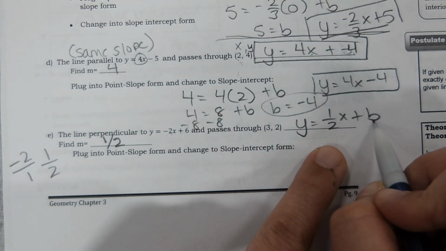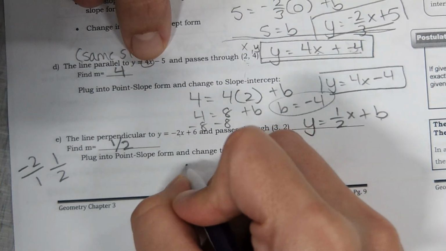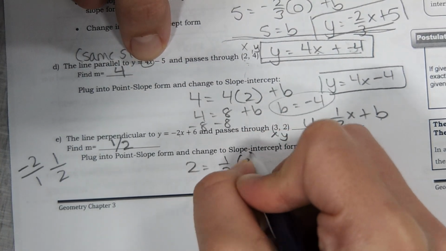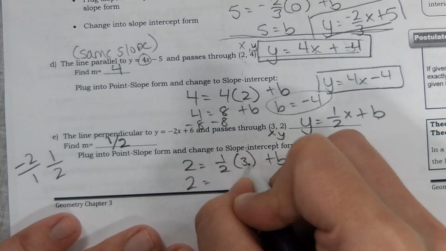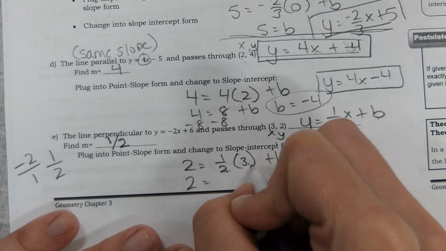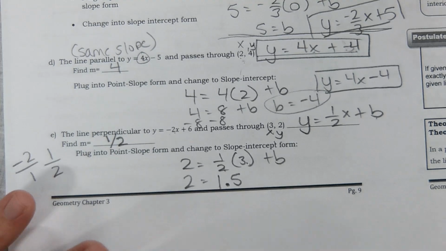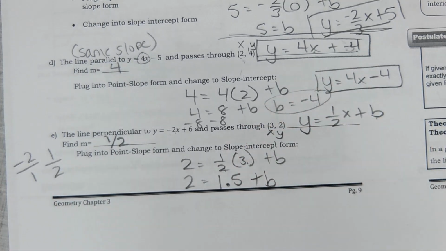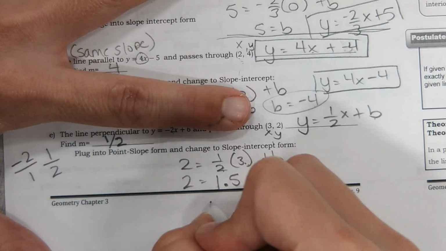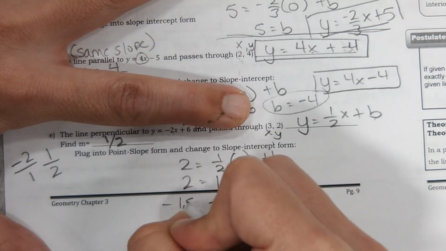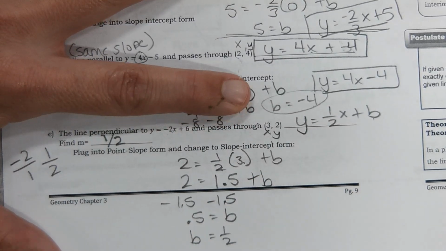Now we need to solve for the y-intercept. This is our x and y that we'll plug in here. So we get 2 equals 1/2 times 3 plus b. 1/2 times 3 would be 3/2, or 1.5. I'm going to work with decimals just because I feel more comfortable working with decimals. So 1/2 times 3 would be 3 over 2, or 1.5. And then solving for b, subtract 1.5, and I get 0.5 equals b, or b equals 1/2, however you want to think about it.